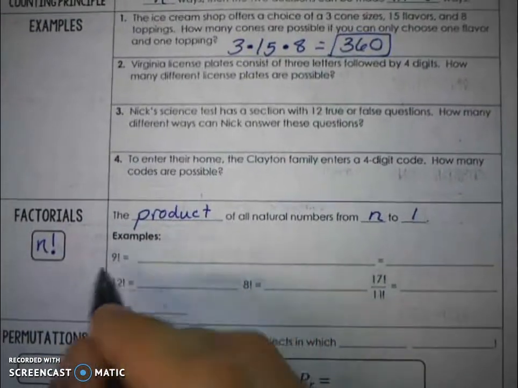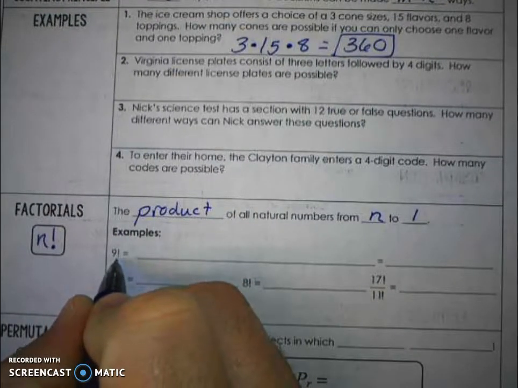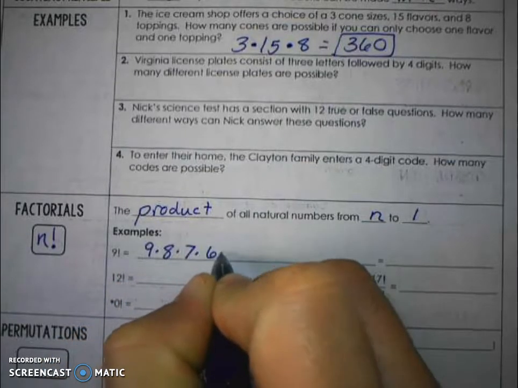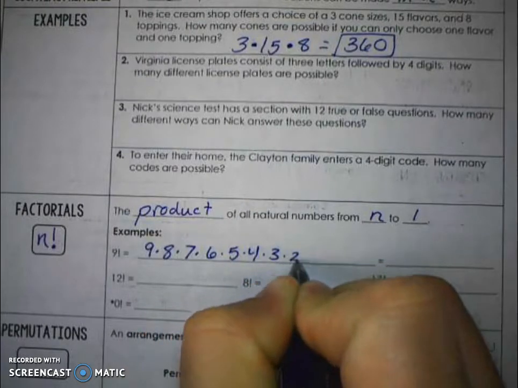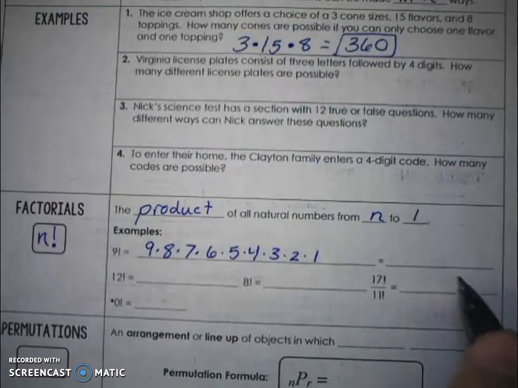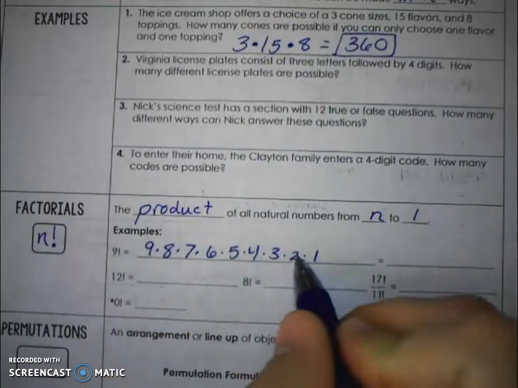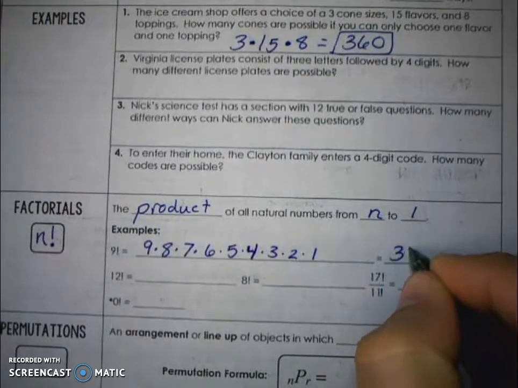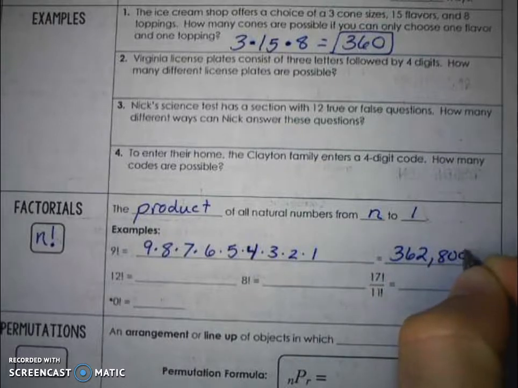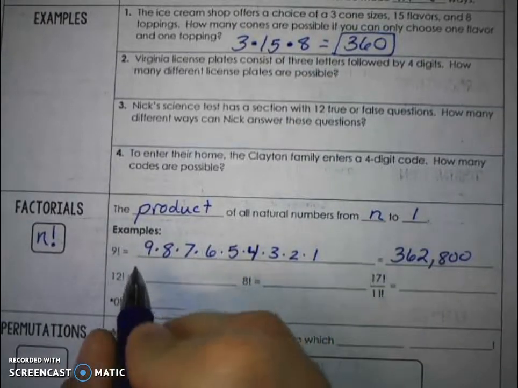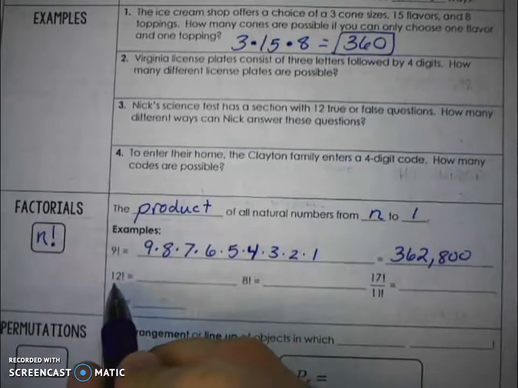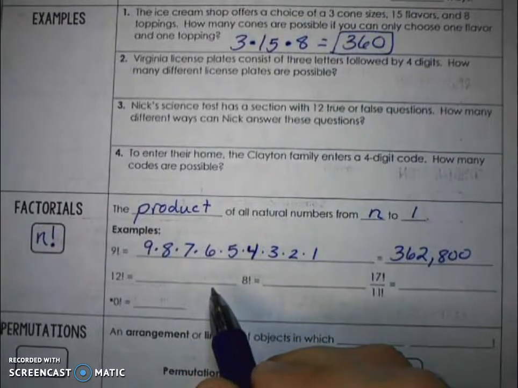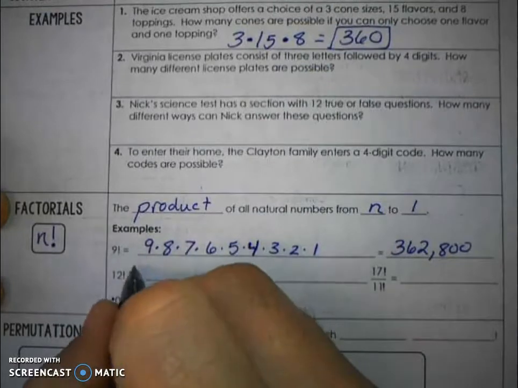Product means we're going to multiply. So here's our example. If I said 9 factorial, that means I'm going to multiply all the numbers from 9 in consecutive order down to 1. When we multiply all those out, you can use your calculator for this, but when we multiply all these numbers, we get, in this case, 362,880. All right? So in all these different examples, when I multiply them out, you can just do it in the calculator: 12 times 11 times 10 times 9, so on and so forth, down to 1. We get these answers.